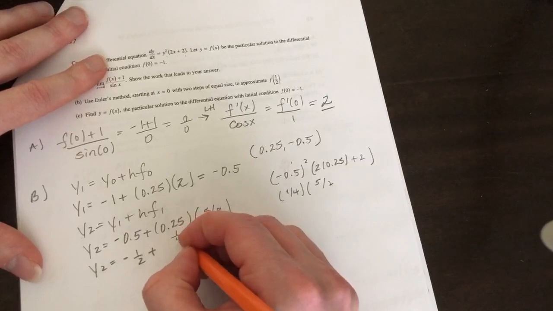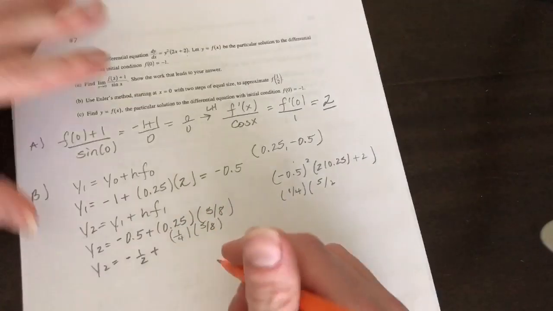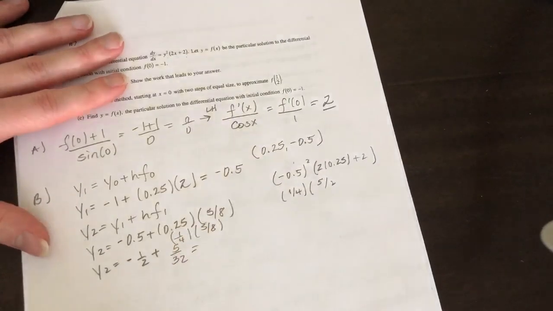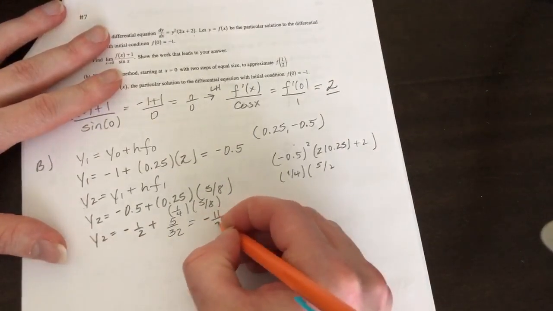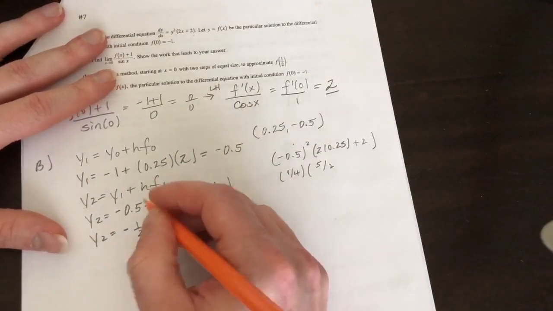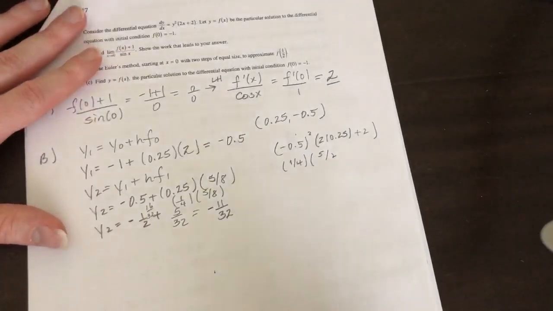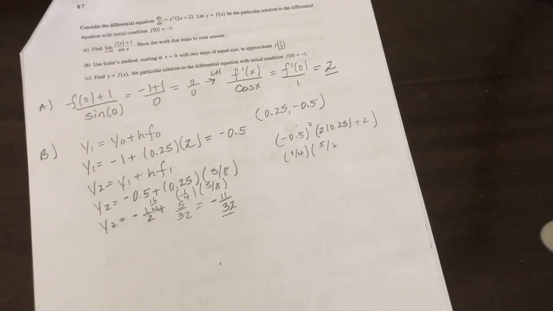So this is 1/4 times 5/8. So it's 5/32. Get a common denominator. And you should get negative 11 over 32. This is going to be 16 over 32. Okay, so that's my answer. I don't know if that's a non-calculator question or calculator, it's easy enough to do by hand. Make sure when you add and subtract fractions, you have to have a common denominator.